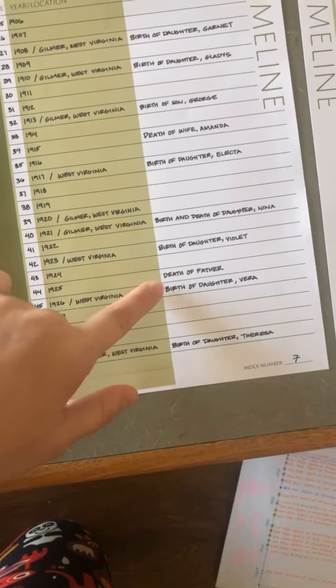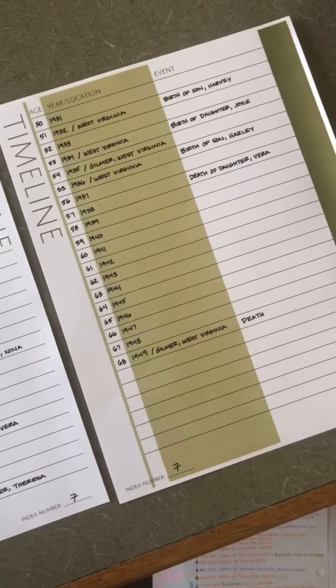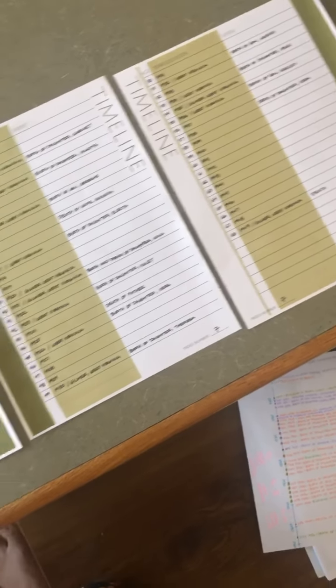Here we've got the death of his wife Amanda, more births. I included the death of his father because he's included in probate information. And then, more children. Not a ton on this person's timeline. I could fill this in. I will fill this in as I continue to do research on him. But this is a reasonably empty timeline.